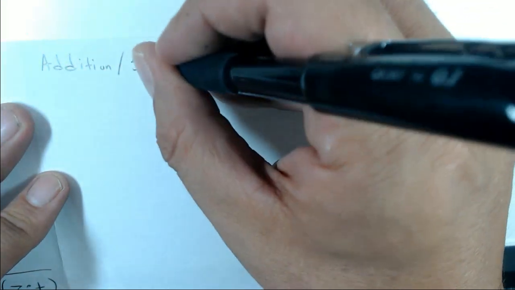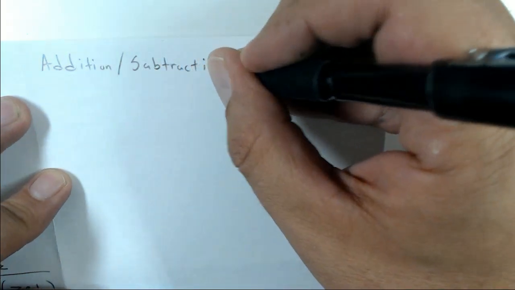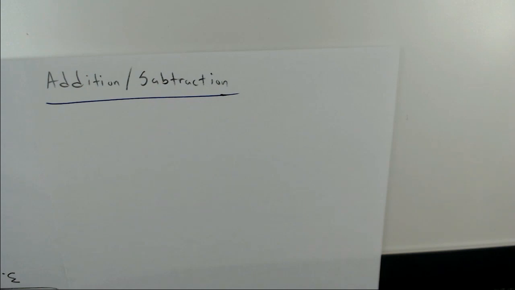Alrighty, so the next rule I want to go over here, like I said, is addition and subtraction. These are opposite operations. The way this one works is that your result will have the same number of decimal places as the least accurate value.